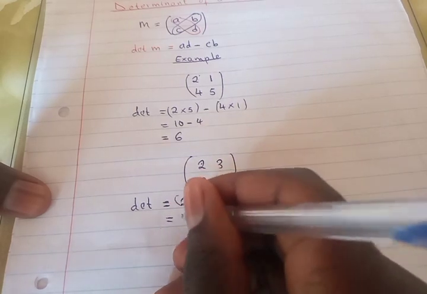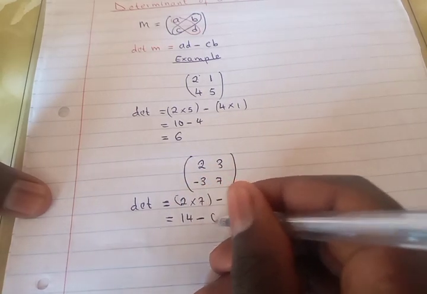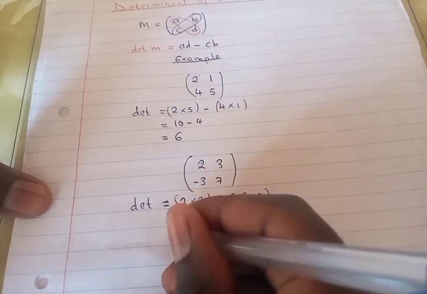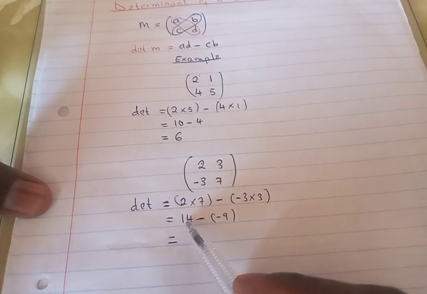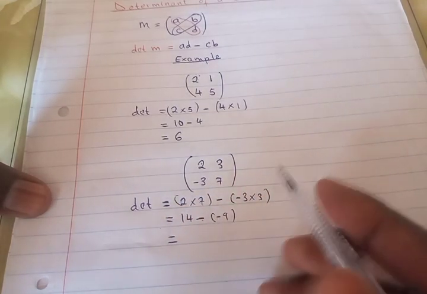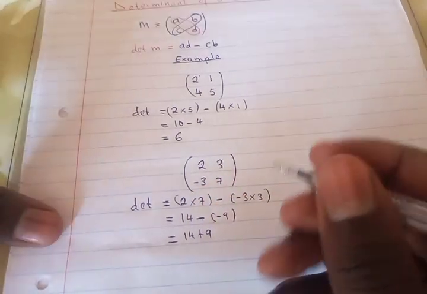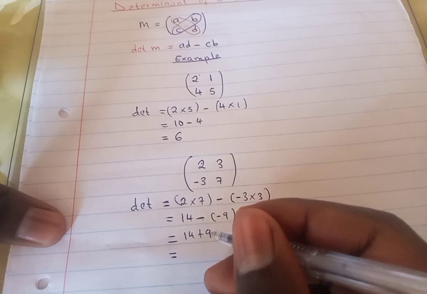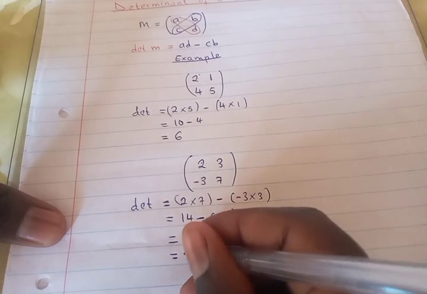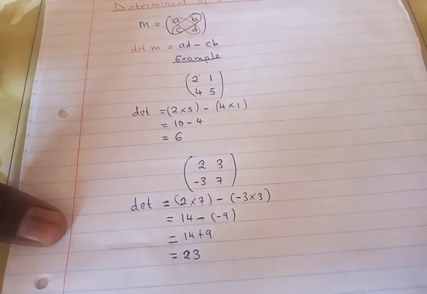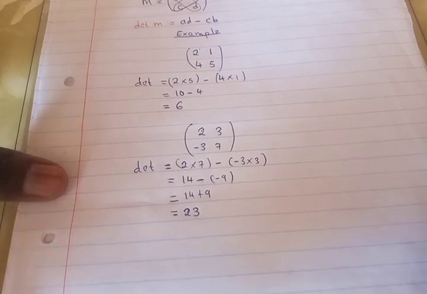So this one here is going to be 14, and then this one is going to be -9. So this one is going to be 14 minus -9. This is the same as 14 plus 9. Integers, that one is on integers. So 14 plus 9 is going to be 23. So the determinant of that is going to be 23.